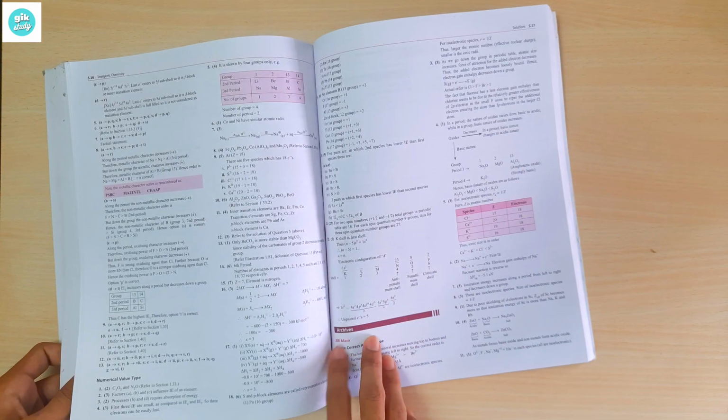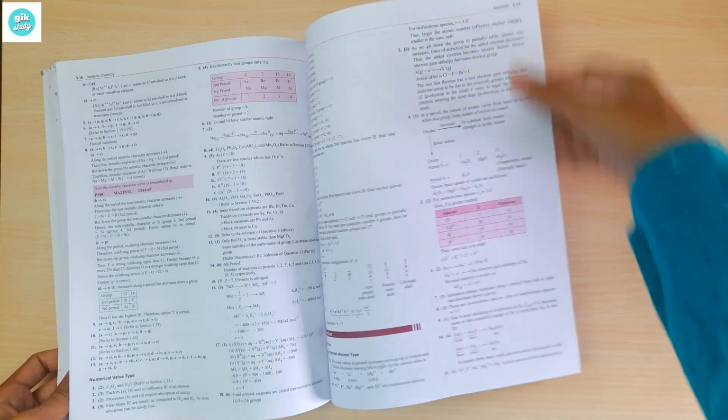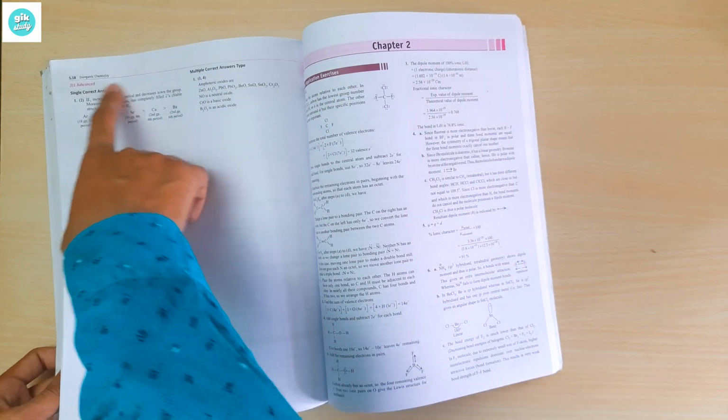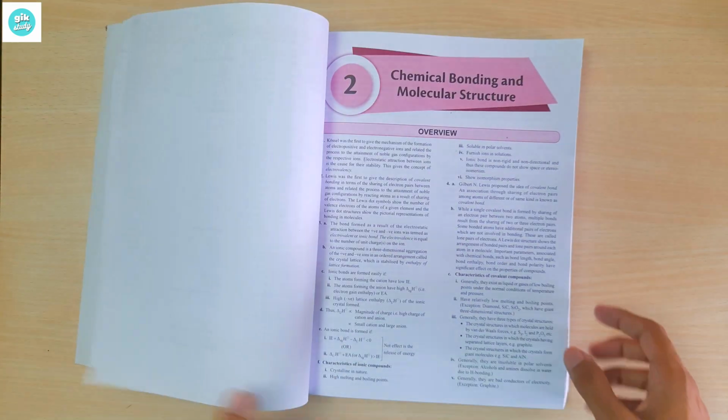Right here, the solutions of the archives. Right here you can see JEE Main single correct answer type questions, and then right here JEE Advanced questions, single correct answer type questions, and multiple correct answer type questions. Okay, now let's move to chapter 2.